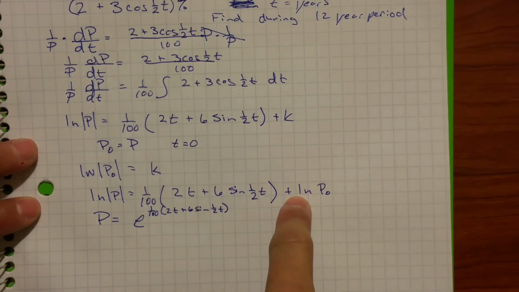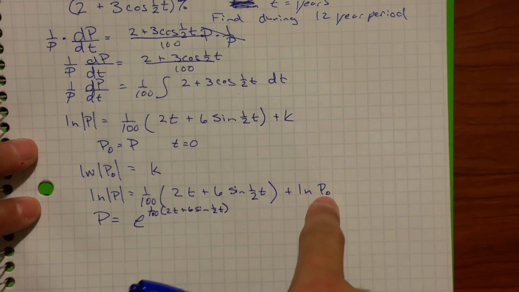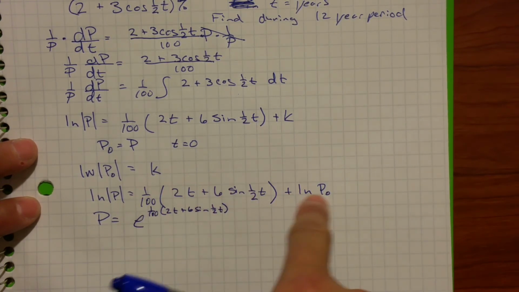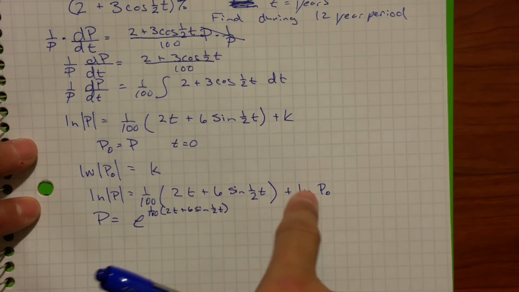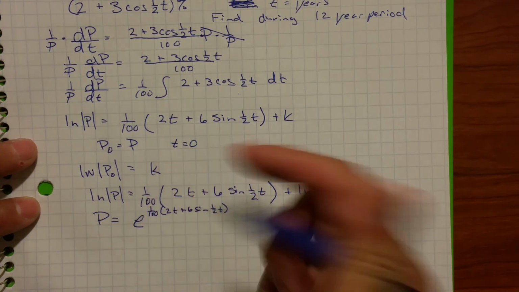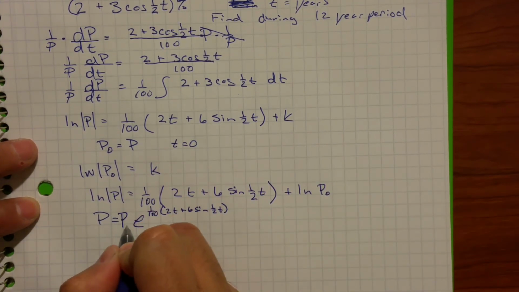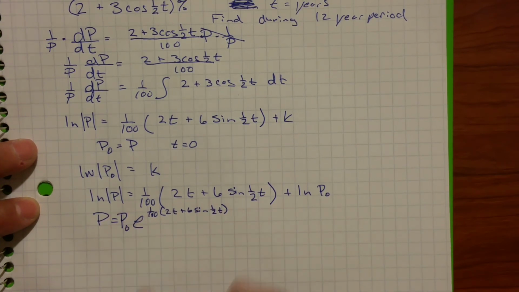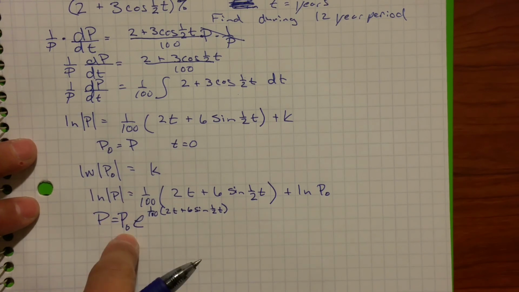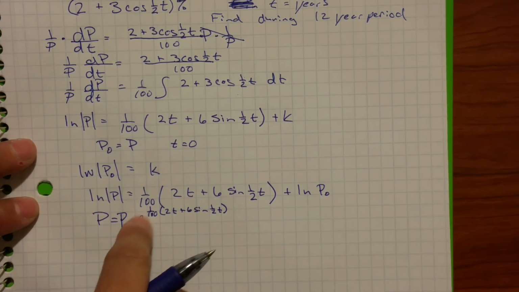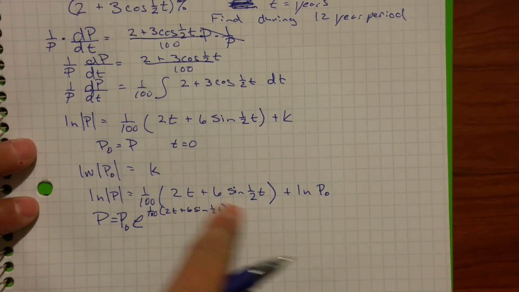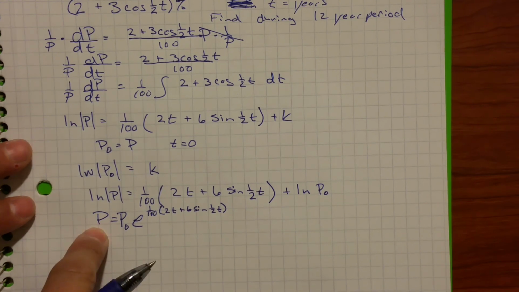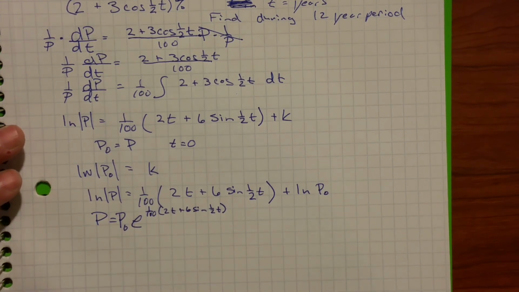And since it was plus this value right here, this value plus that value is still the same rule, so it's going to be a multiplication. So this one's going to go away and it's going to multiply by this. I'm going to write it in front of this because otherwise it's going to get lost. So it's going to be p equals p sub naught, which is my initial value, times e to the 1 over 100 quantity 2t plus 6 sine 1/2 t. So that's what I'm going to end up with for this equation.